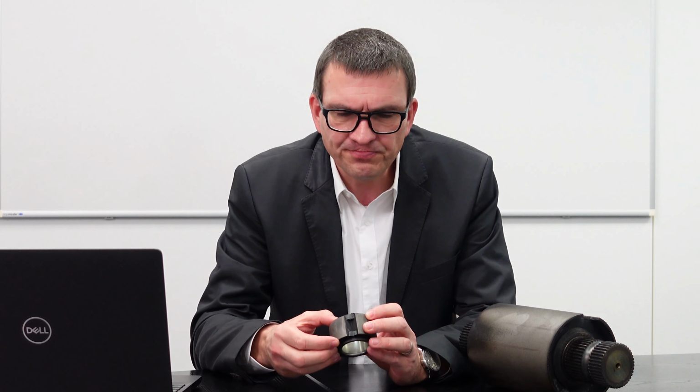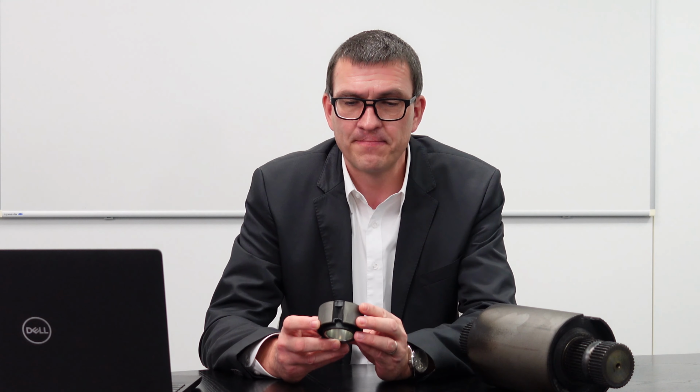Number two is rubber is not compressible. So if you apply pressure to the rubber, you will not change the volume. You will just move the volume somewhere else. These are two very important properties of rubber you have to bear in mind.